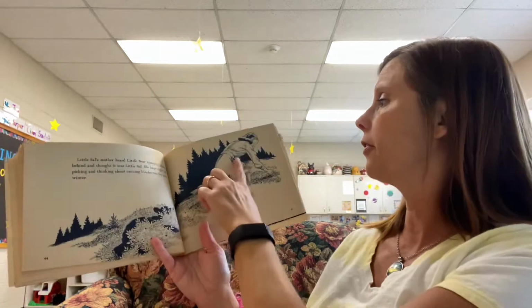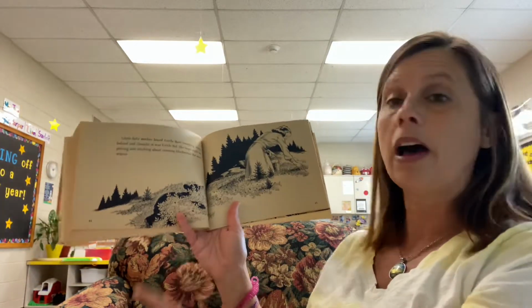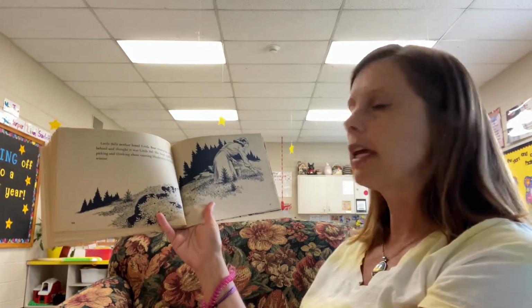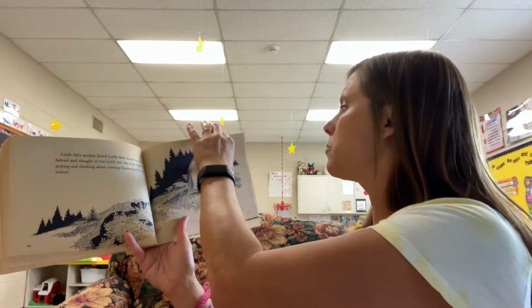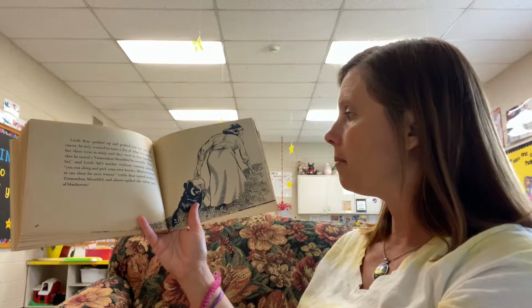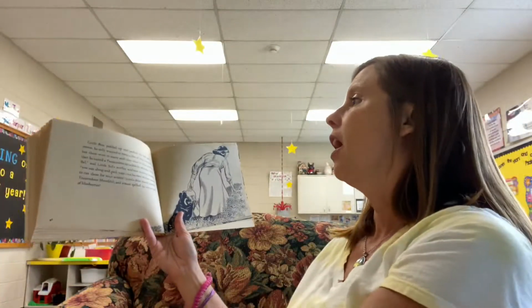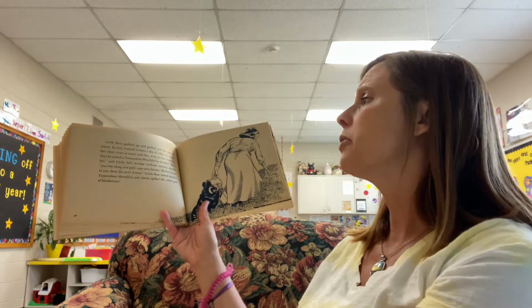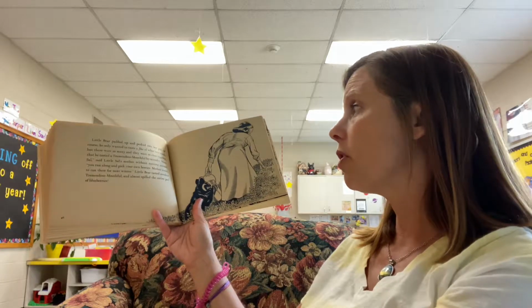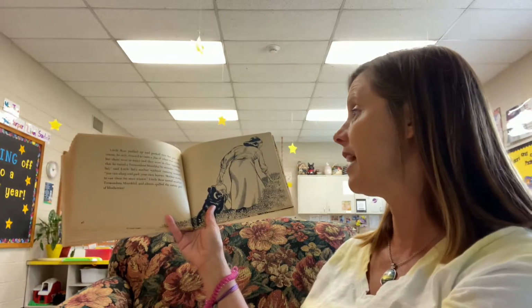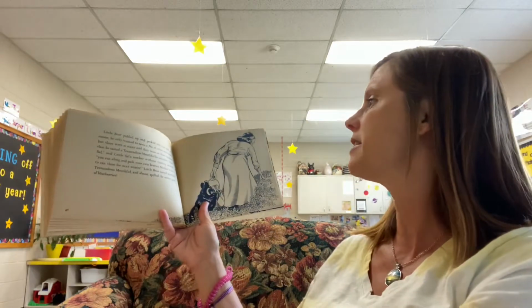Little Sal's mother heard Little Bear tramping along behind her, and she thought it was her daughter, Little Sal. She kept right on picking and thinking about canning berries for next winter. Little Bear padded up and peeked into her pail. Look, do you see him looking into her pail? Of course, he only wanted to taste a few of what was inside, but there were so many and they were so close together that he tasted a tremendous mouthful by mistake. He got a whole mouthful of berries.